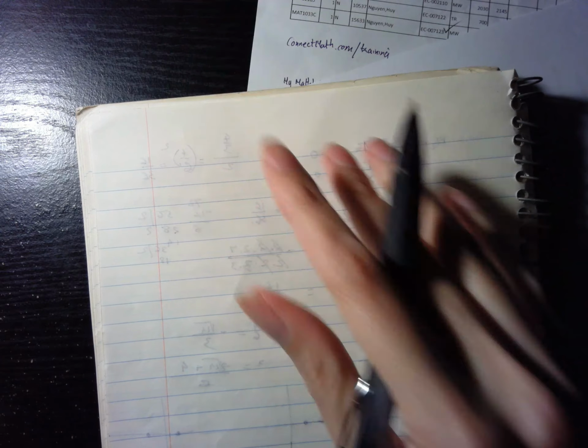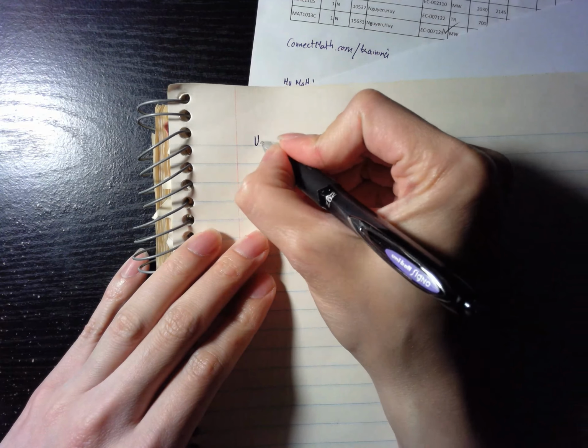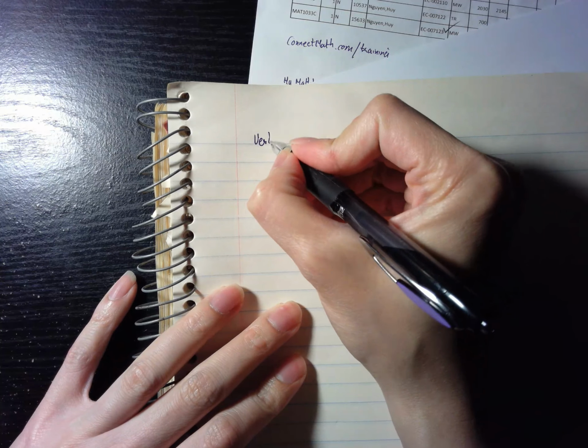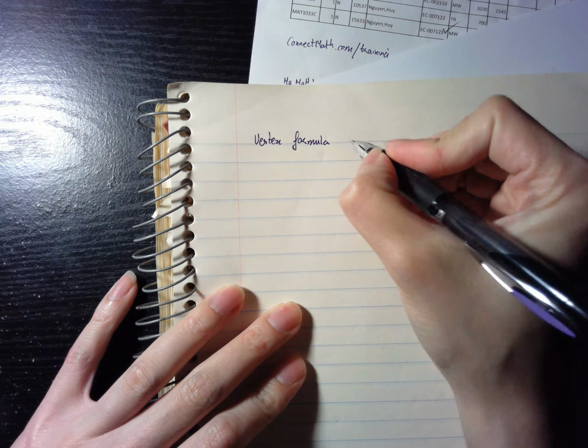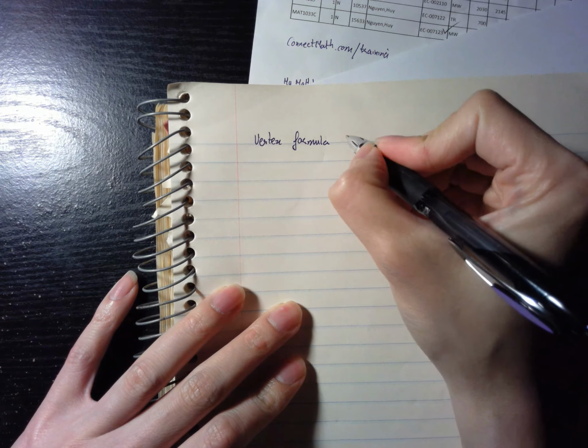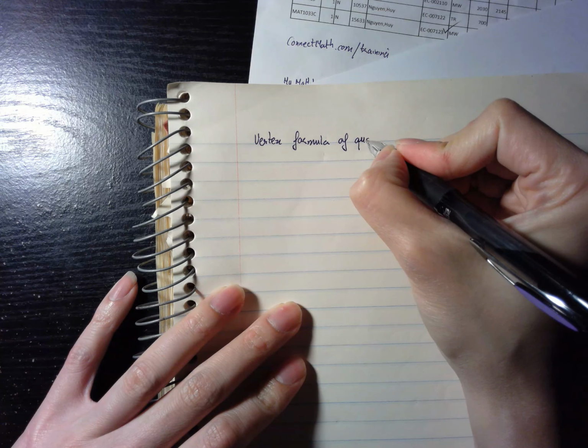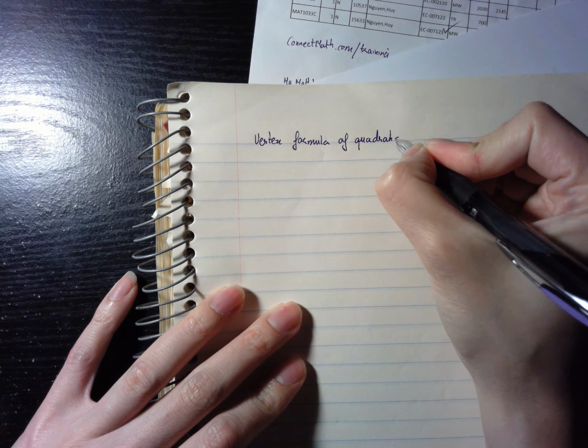In order to get the coordinates of this maximum or minimum point, we use something called the vertex formula of a quadratic function.